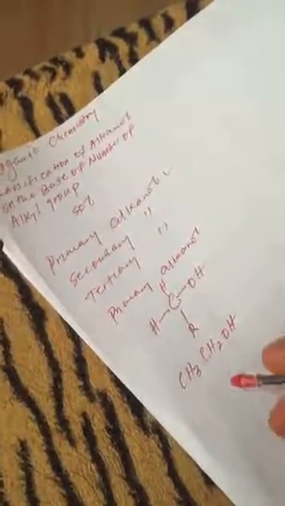CH3, then CH2OH. Let's expand this for better understanding. We'll have CH3, then CH2, then C, then H, then H, then OH. The name of this compound is simply ethanol. So ethanol is a very good example of a primary alkanol. Don't forget, the carbon carrying the hydroxy group is attached to one alkyl and two hydrogen atoms.